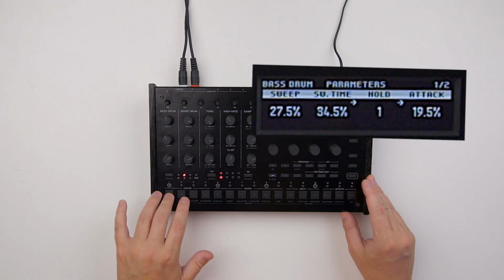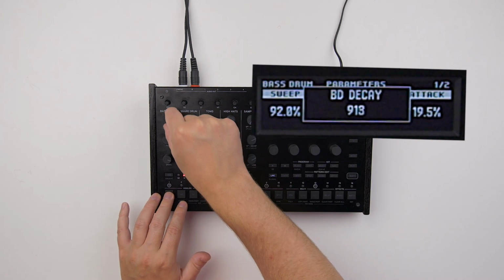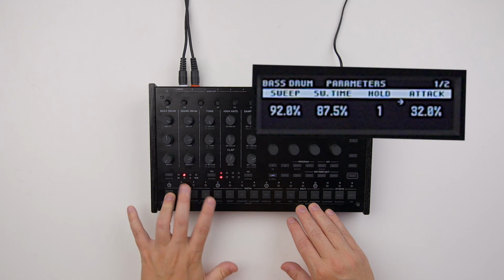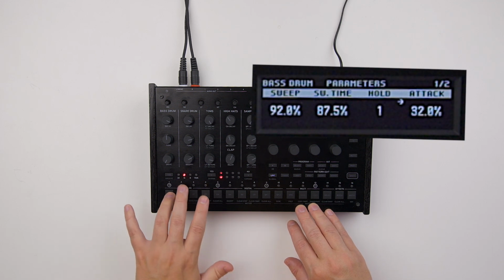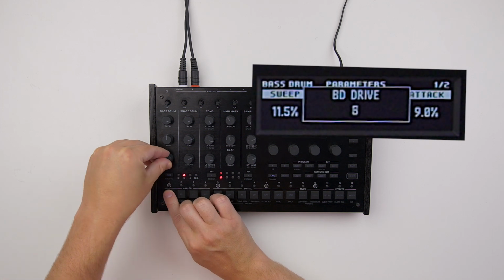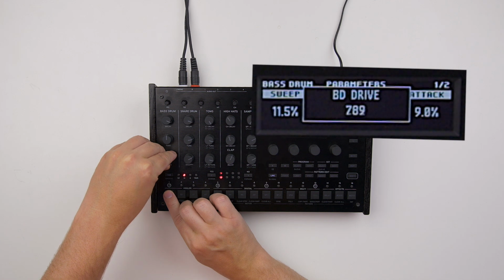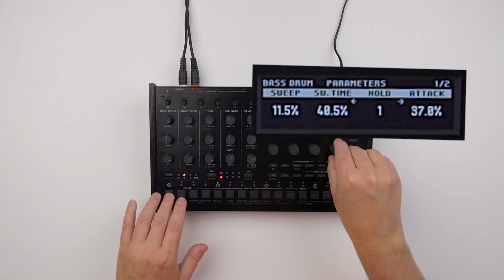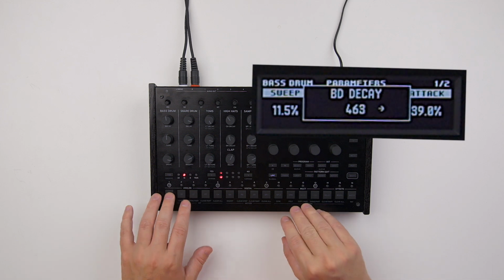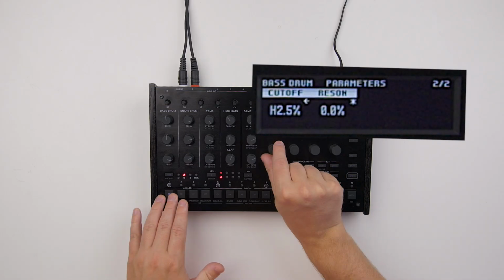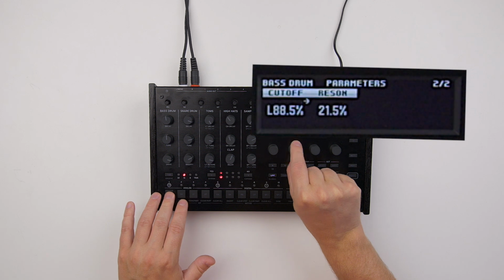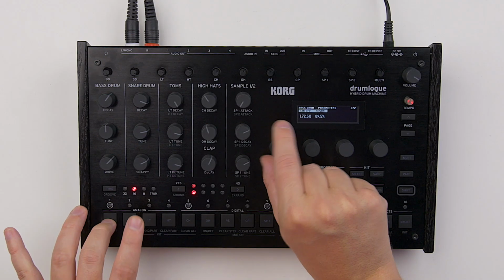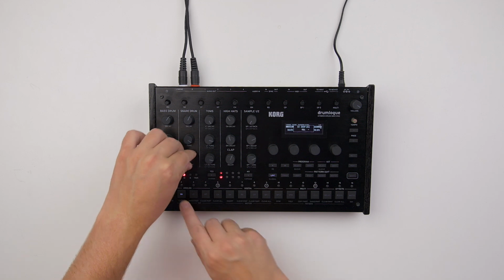kicks like this, or like this. So I think that there is a lot of range to the type of kick sounds you can get out of this device. I'm only scratching the surface here. And just like for the other voices, we have a filter with resonance. And then we have the snare with tuning, decay, and the snappy decay.